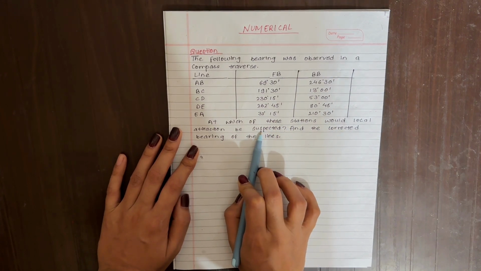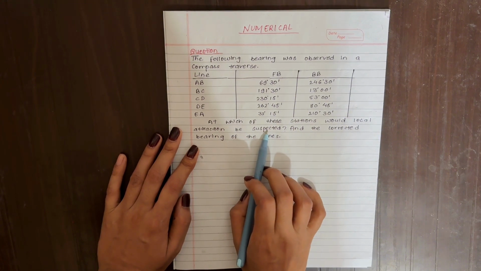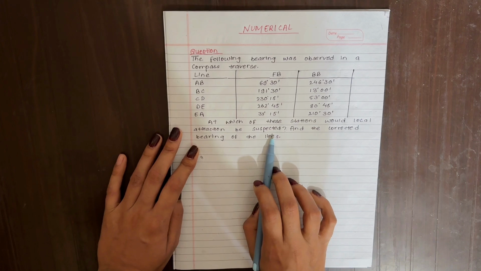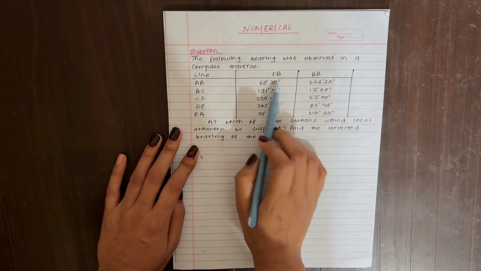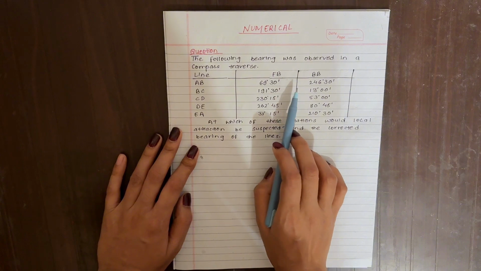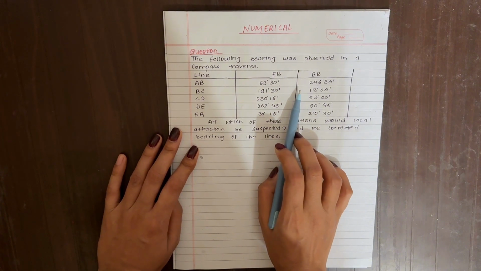So local attraction is the attraction of the magnetic needle with the local magnetic field rather than the earth's magnetic field, and we can detect the local attraction by observing the forebearing and back bearing. If the difference between the forebearing and back bearing is 180 degrees, then it is free from local attraction, else it has some error and we have to correct that.